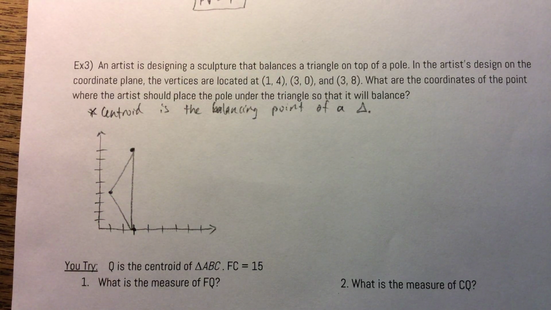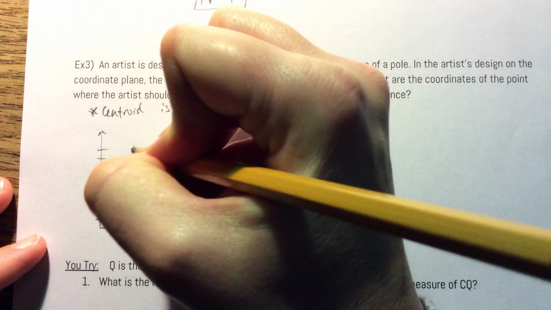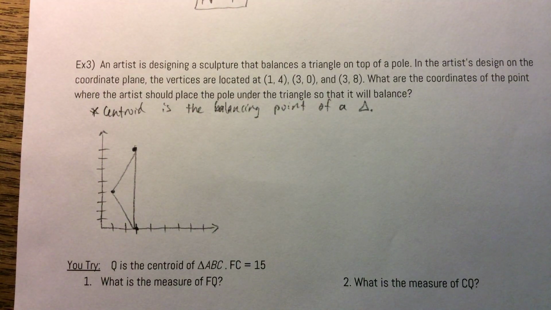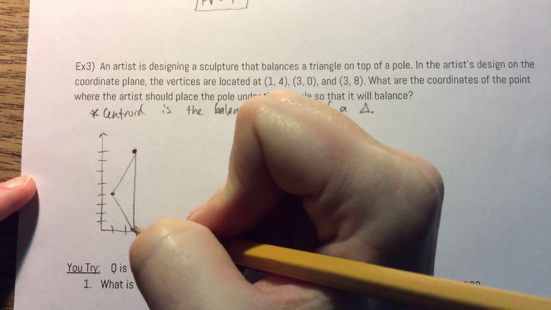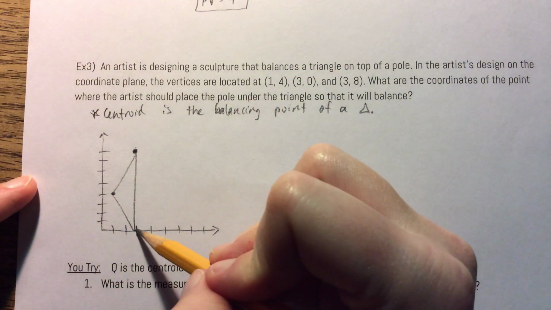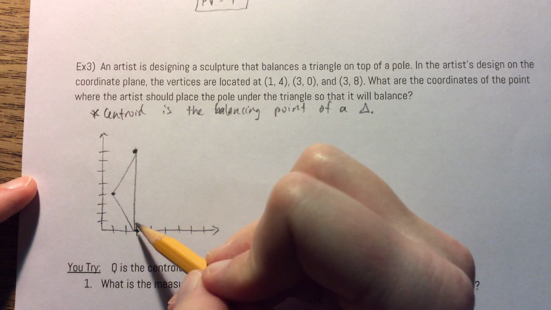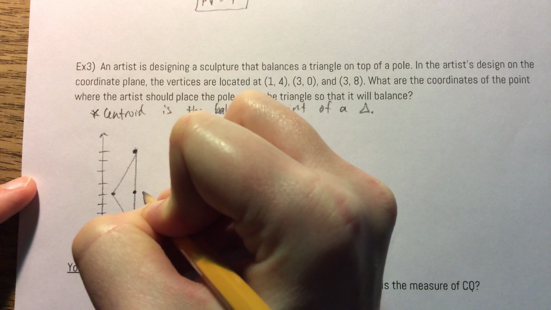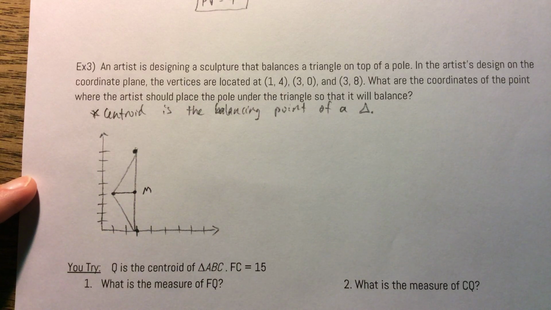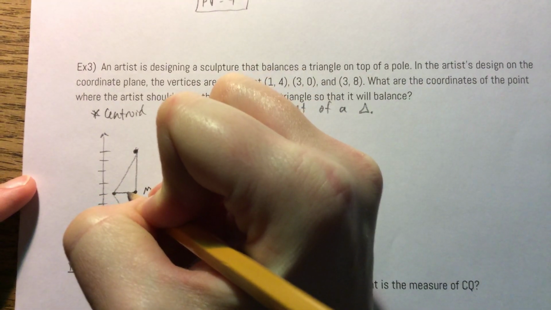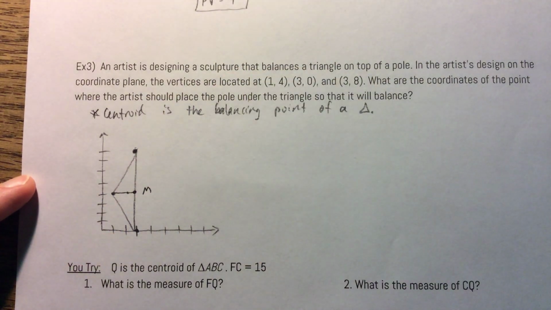So if I need to find this centroid, I need to draw in a median. So the median has to go through the midpoint of one side and also through one of the opposite angles or vertices. So on here I look at this and I see that this would be easy to find the midpoint of and then connect it through to here. So since this is 0 up to 8, the midpoint is going to be at 4 here. So that's my midpoint. So if I connect this, now I have a median from the midpoint to the opposite vertex. And the centroid is going to be somewhere in here. It's going to be cut into that 2/3, 1/3 ratio.